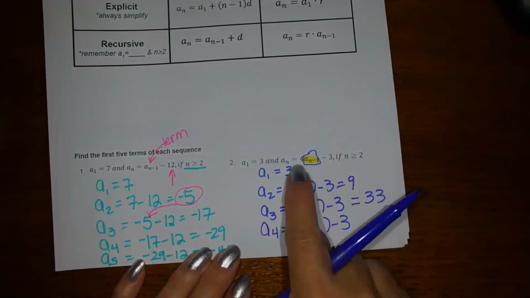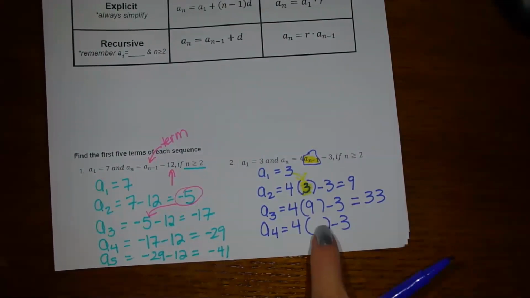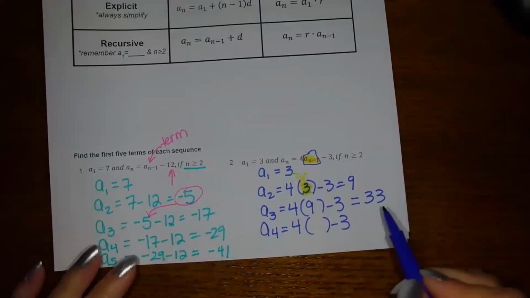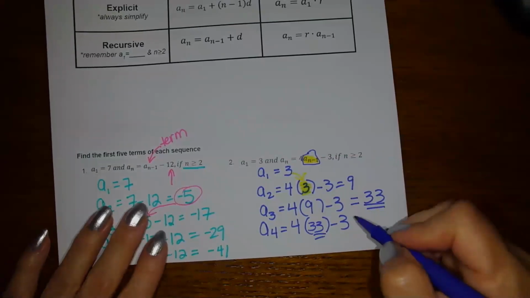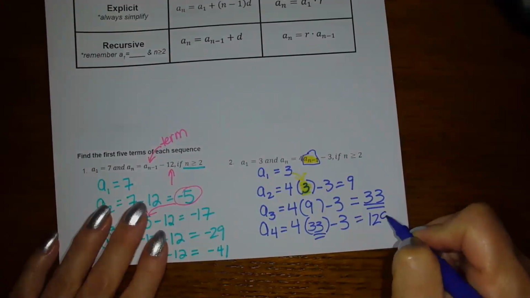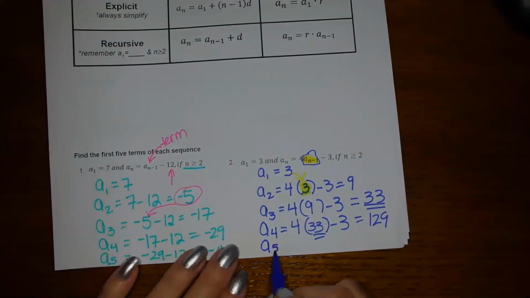This gives me a rule: 4 times the number minus 3. And what we plug into that parenthesis is this last number, right? And then, of course, this said the first 5 terms. So we have a5 equals 4. I'll put that answer in.